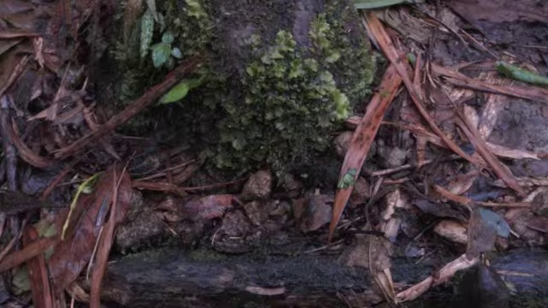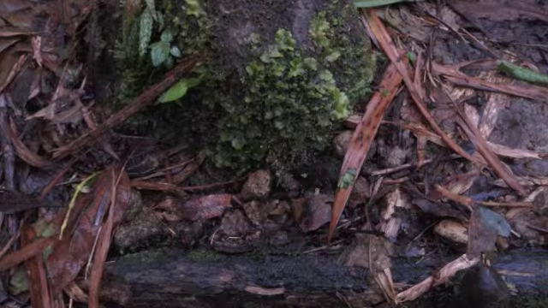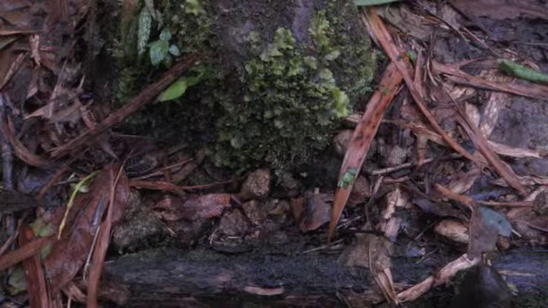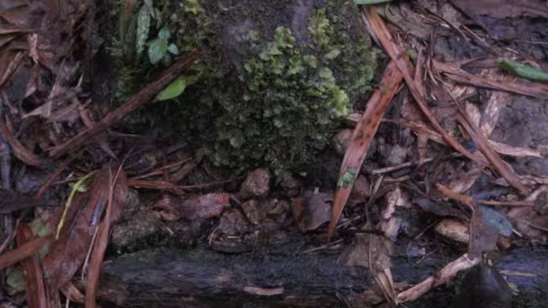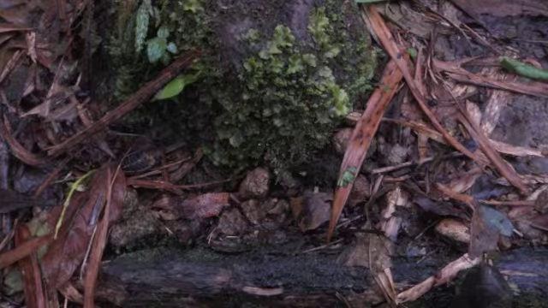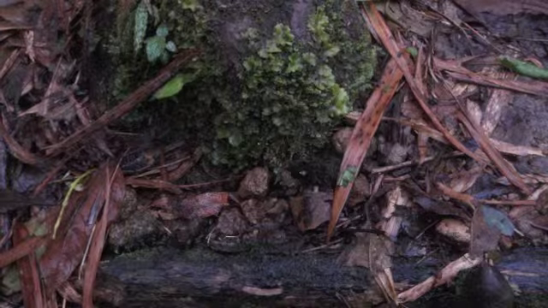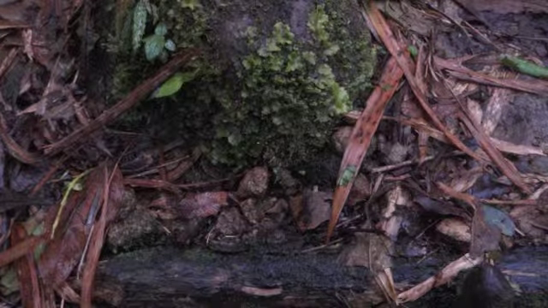This is the liverwort. We see the gametophyte stage. We know it is the gametophyte stage because it is large. It reproduces asexually and sexually. There are 8,500 species of it, and it lives in the tropics.